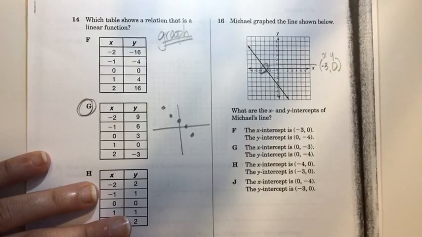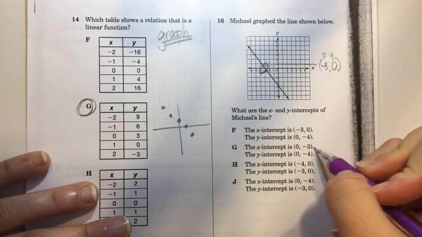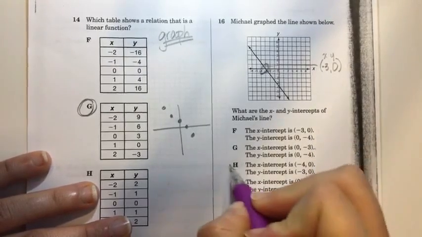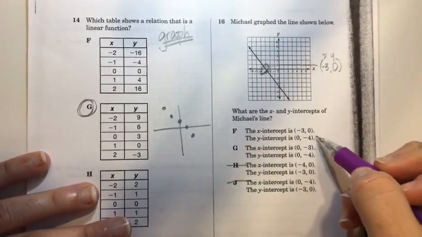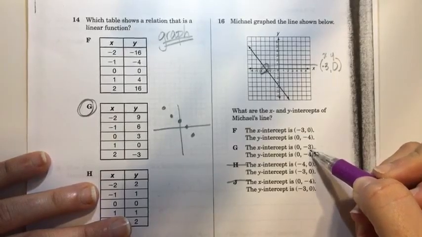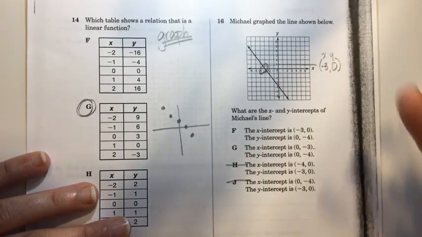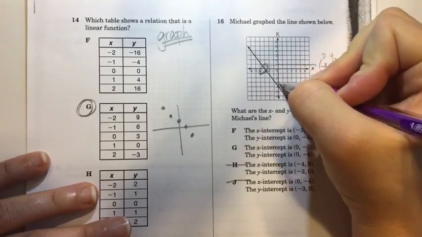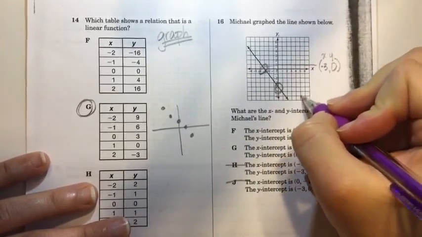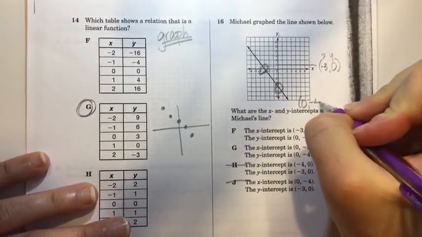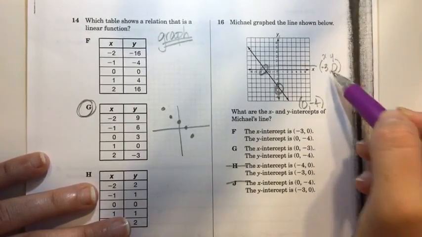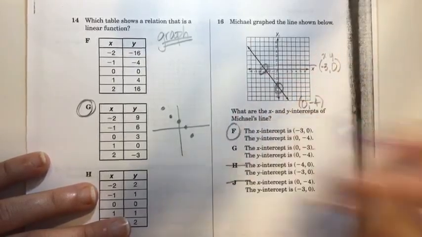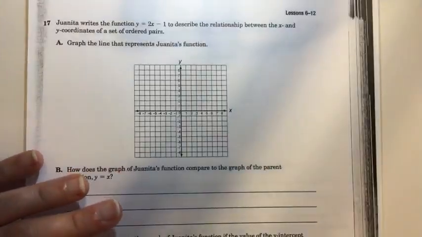The reason I make the point of this is because when you start looking at your answer choices, H and J are out because they have -4, which isn't the x-intercept. But notice that they know you're going to make those mistakes on the coordinates, so be careful about that. My y-intercept is down here at -4, so it's an x of 0 and a y value of -4. This is an easy question, but y'all have a tendency to mix up, especially when there's a 0 involved. Y'all have a tendency to mix those up, so please be careful.